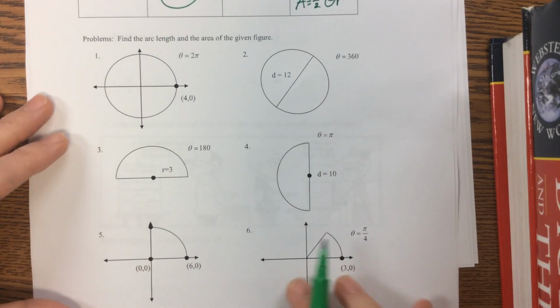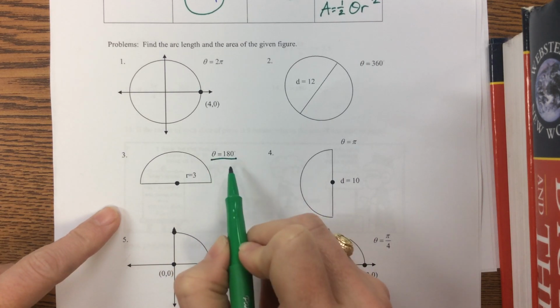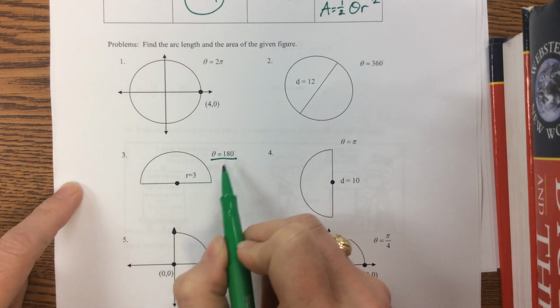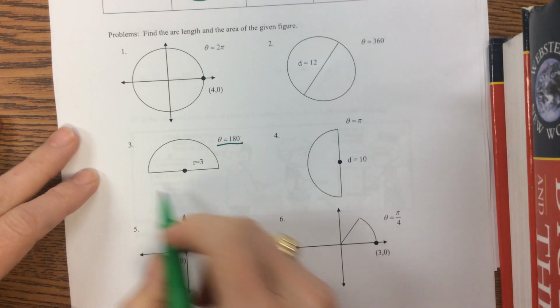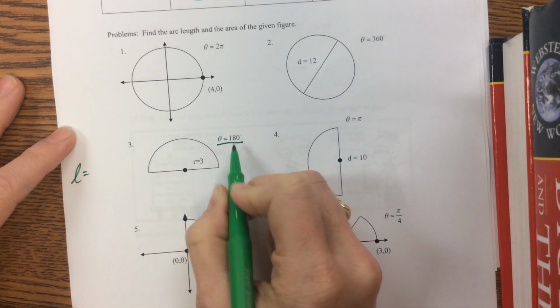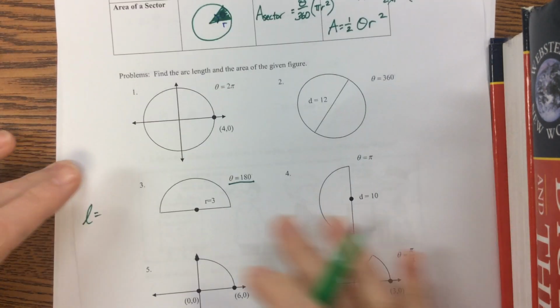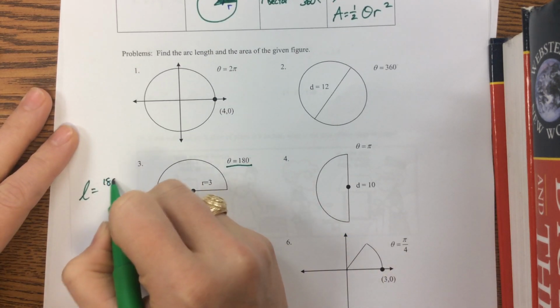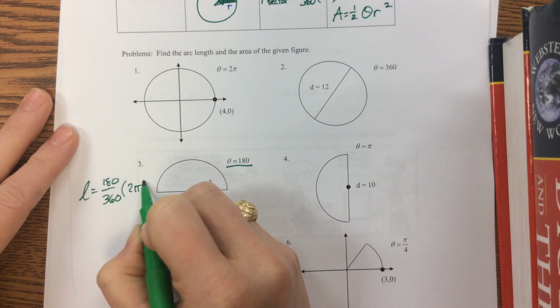So let's jump down and we'll do an example together. When I see this one, they're telling me theta is equal to 180 degrees, and they're asking for both the arc length and the area of the sector. So arc length is going to be, since it's already in degrees, I'm going to use the degree formula. And so that's 180 over 360 times 2 pi r.